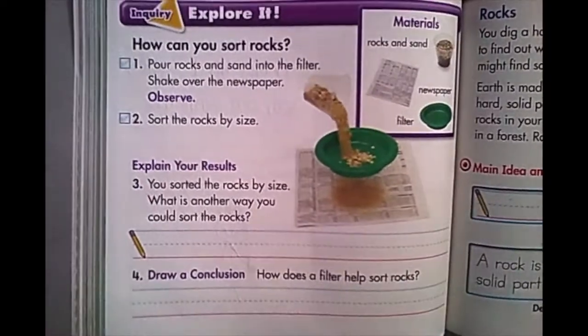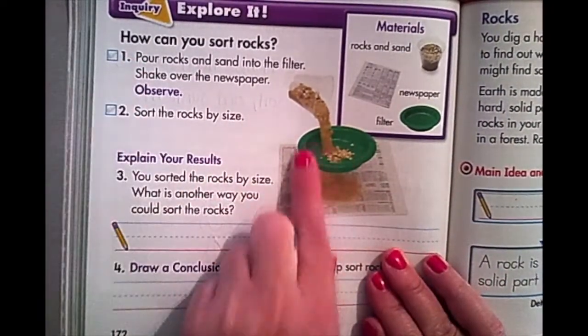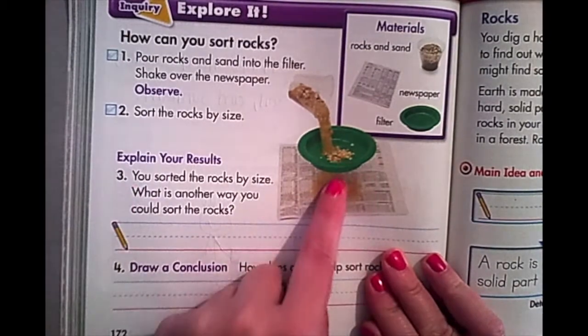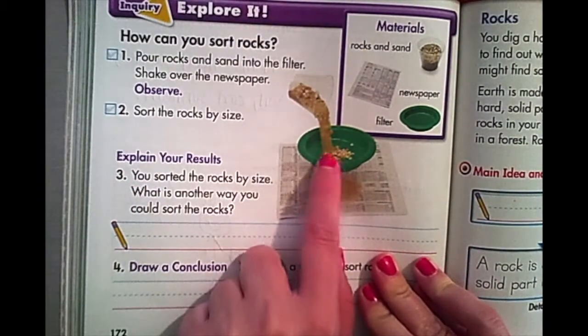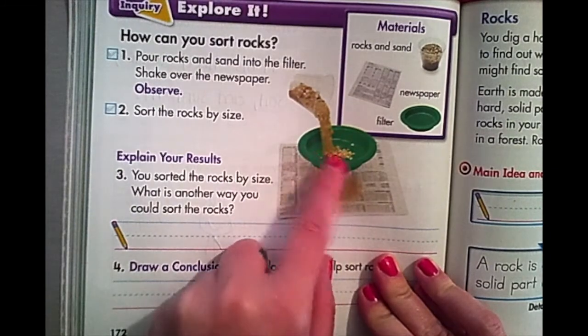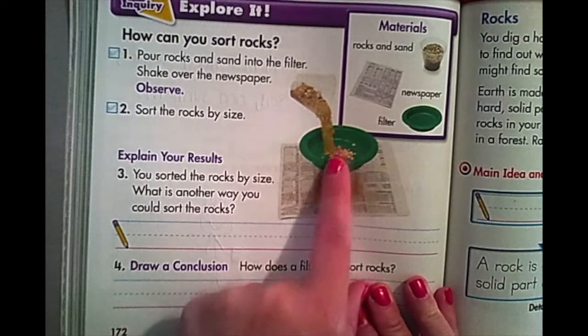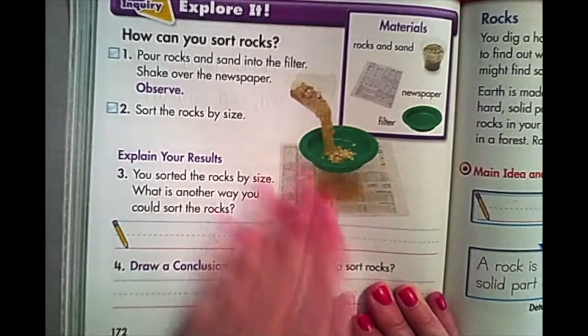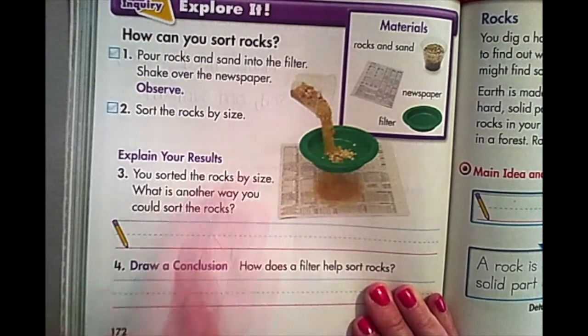If you guys want to do this at home, this is a really fun thing to do. If you have a sand filter, like for a sandbox, you can sift through sand, and then the bigger pieces you can look at the different sizes of rocks and the different colors of rocks. It's really a fun thing, but it's not something we can do online. So if you want to try this, it's actually a really fun activity to do.